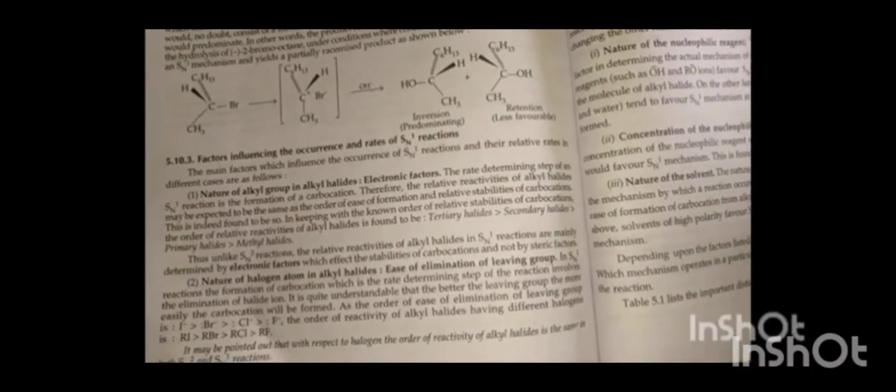These are the factors influencing the occurrence and rates of SN2 reaction. They are: first, nature of alkyl groups in the alkyl halide. Second, the nature of halogen atom in alkyl halides, that is, ease of elimination of leaving group. Third, nature of nucleophilic reagent. And the fourth is nature of solvent. Here are the factors influencing the occurrence and rates of SN1 reaction. There are nature of alkyl groups in alkyl halides, electronic factors. Next is nature of halogen atom in alkyl halides, ease of elimination of leaving group. Next is nature of nucleophilic reagent, and the last one is nature of the solvent.